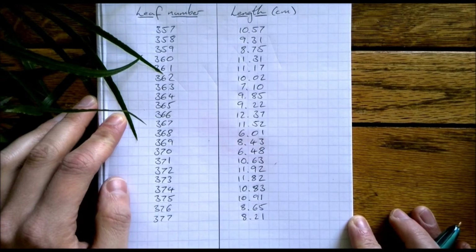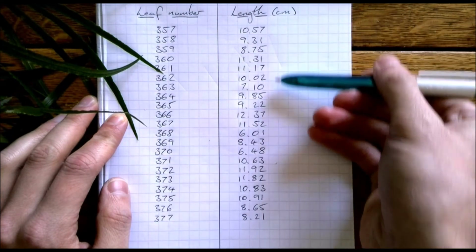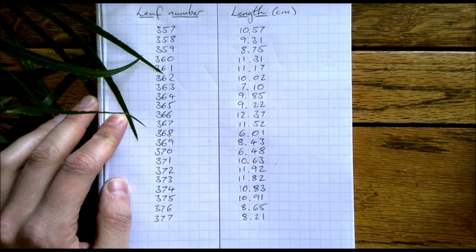Now while I take some time to type all of this data into the computer so we can analyse it, I'd like you to have a think of, if we plotted all of these measurements on a graph, what do you think that graph would look like?